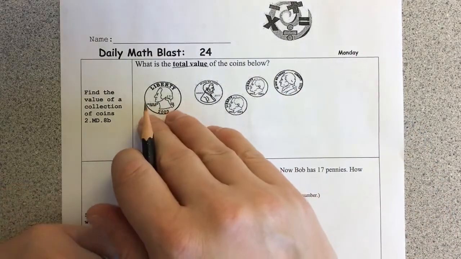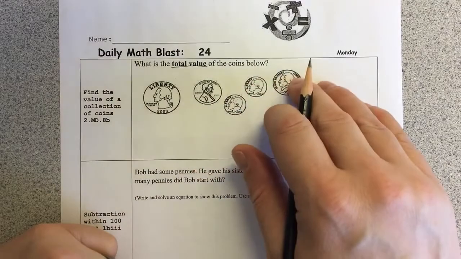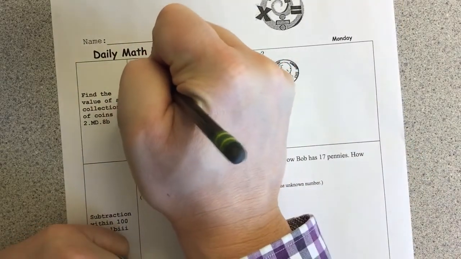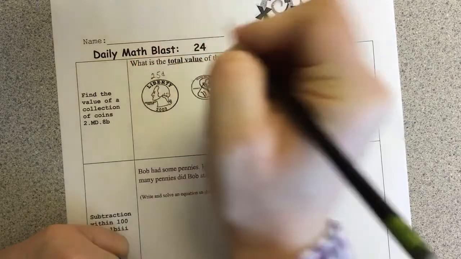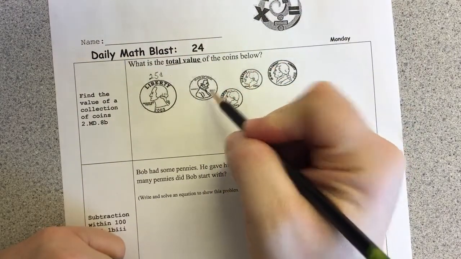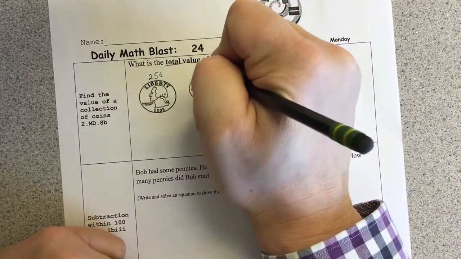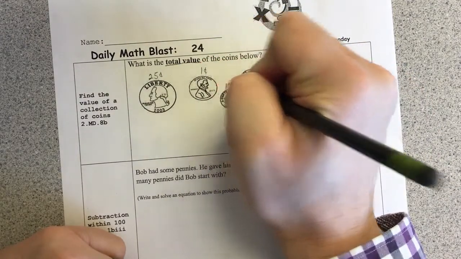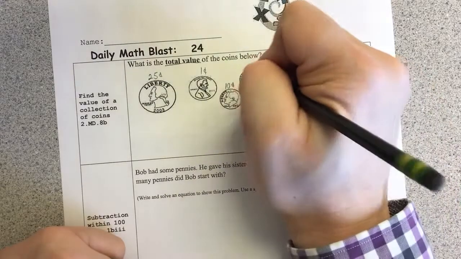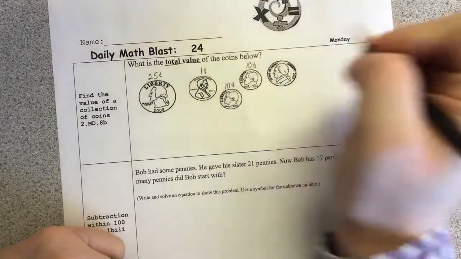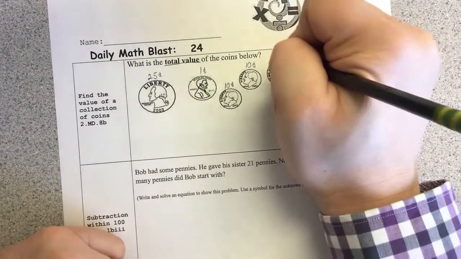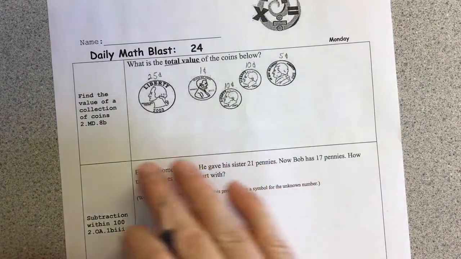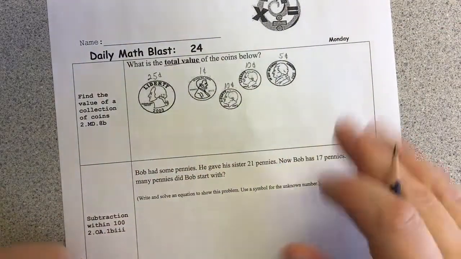The first thing I need to do is identify the value of each coin. So this is a quarter, so that's 25 cents. This is a penny, that's 1 cent. Dime, 10 cents. Dime, 10 cents. Nickel, 5 cents.